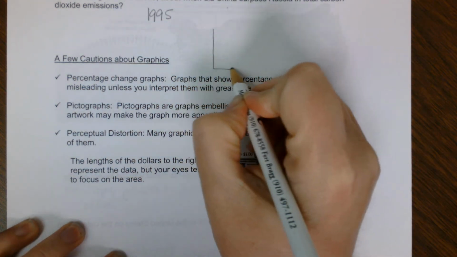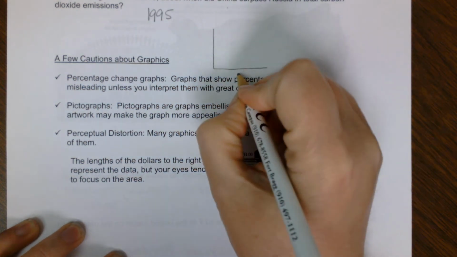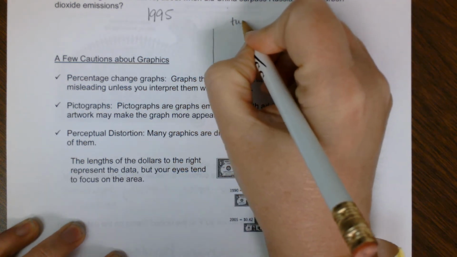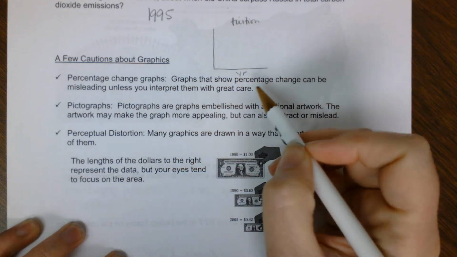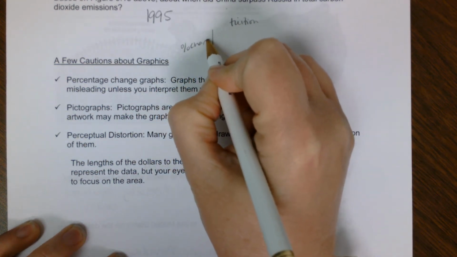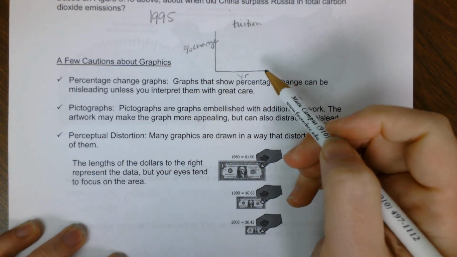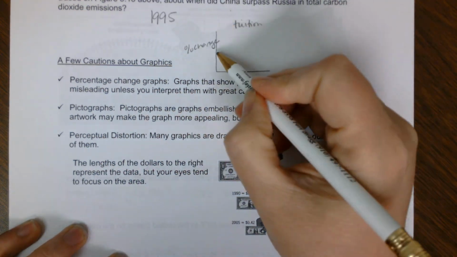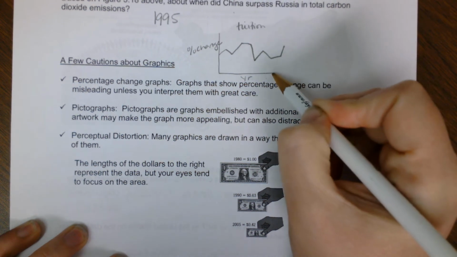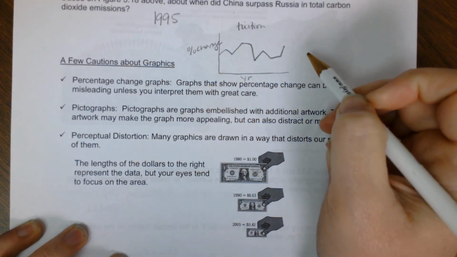So just roughly, let's say we're comparing tuition rates over time. We have the different years, and this would be the percent change from your previous year. So you may have a graph that looks like something like that. It could be kind of all over the place.